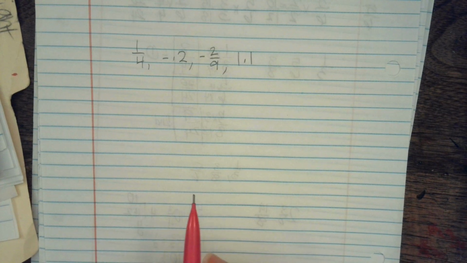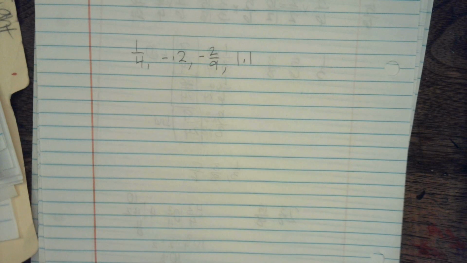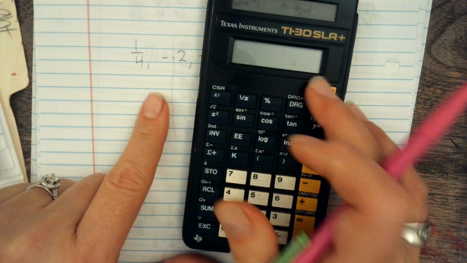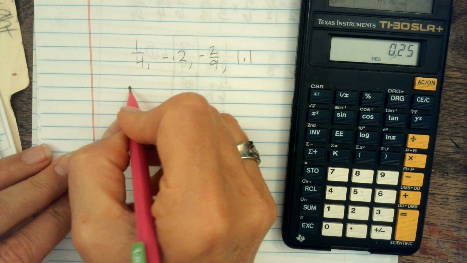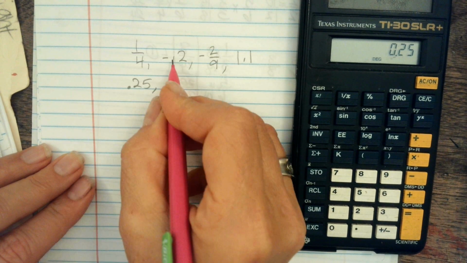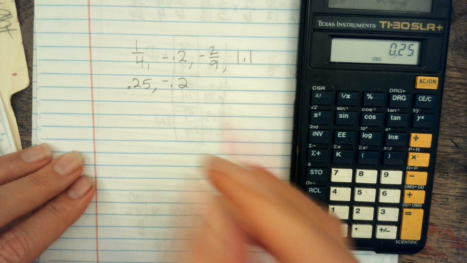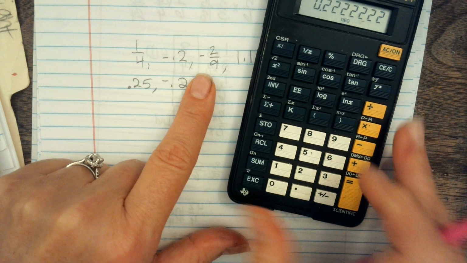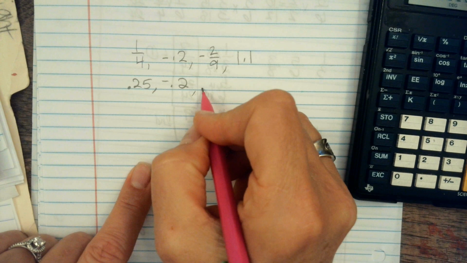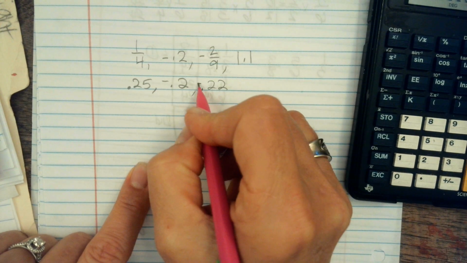If you can use your calculator, you're just going to do 1 divided by 4, which is 0.25. Then this one is negative 0.2. For this one, we're going to do 2 divided by 9. It's 0.22 and it's negative.